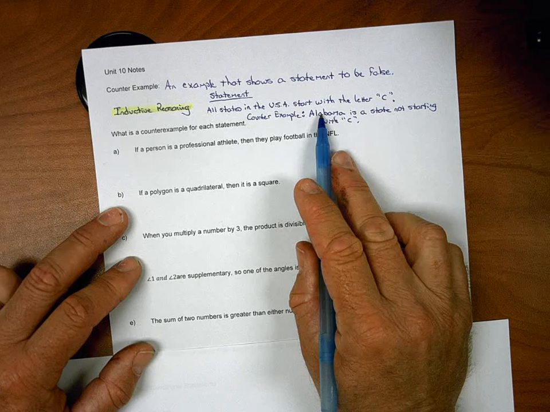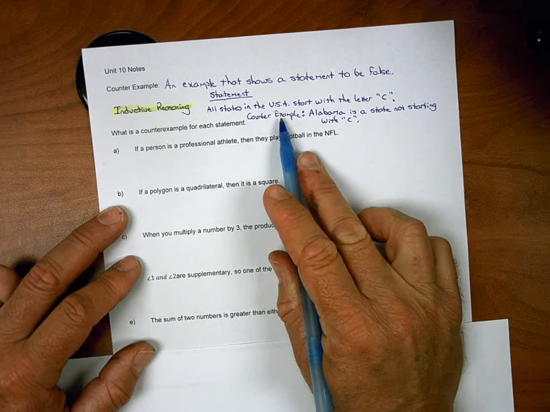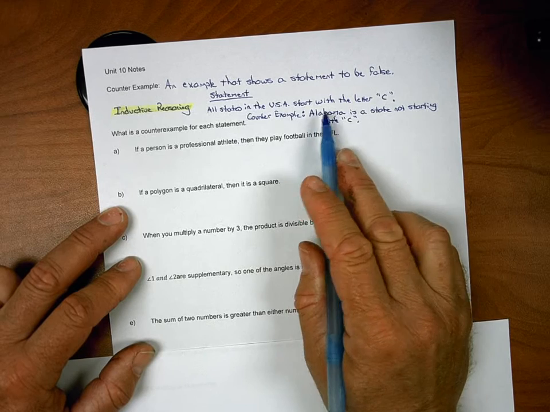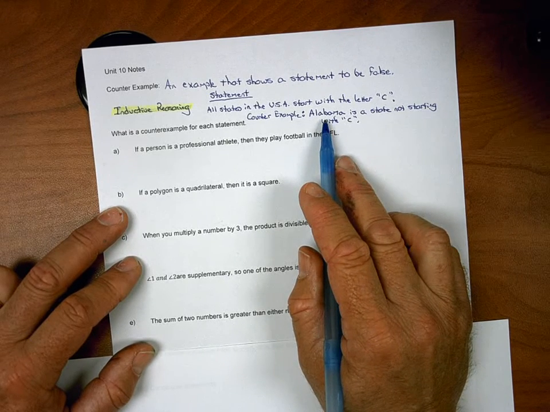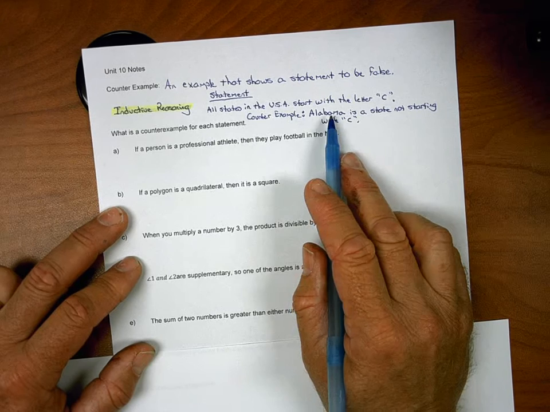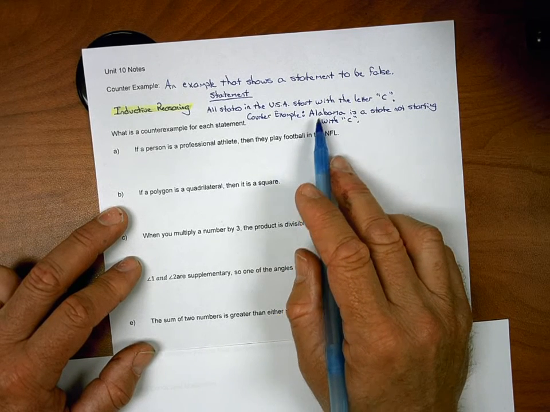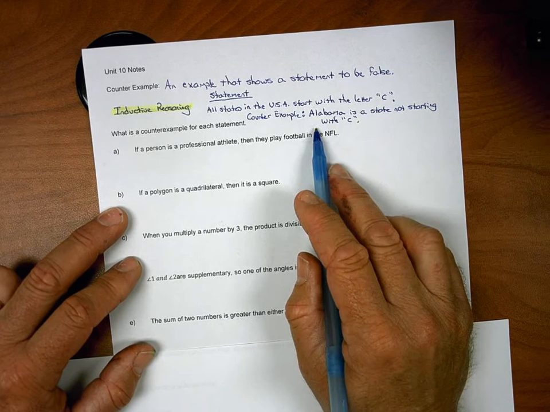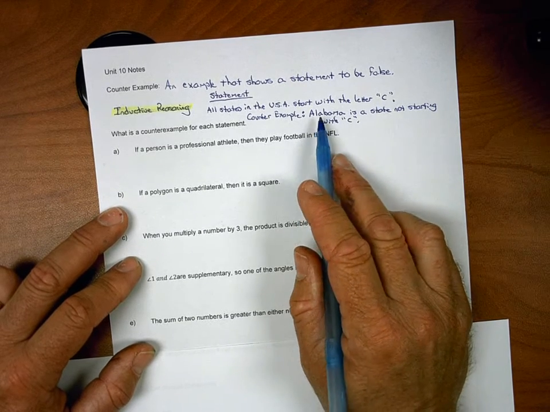So, would Alabama be the only counterexample we could have come up with? No. We could have come up with anything that did not start with the letter C. Alaska, Arizona, Arkansas, Delaware, Florida, Georgia, and so on. Any one of those would be a counterexample, okay?